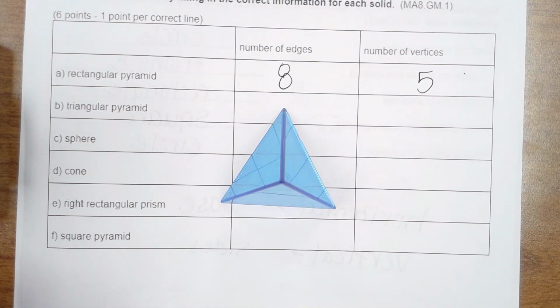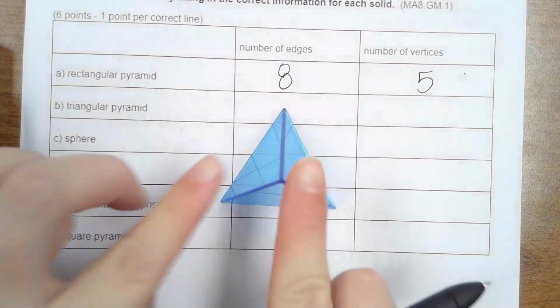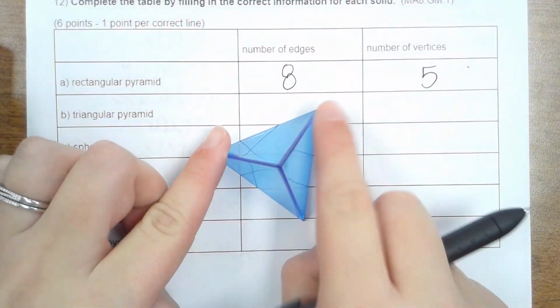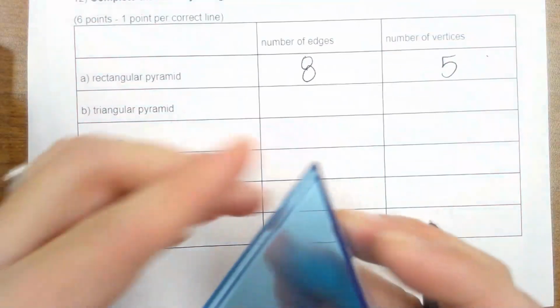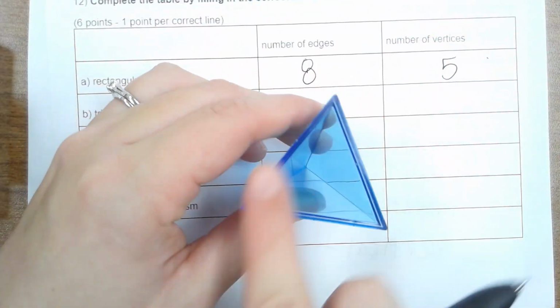All right, moving on to triangular pyramid. So your edges, you have 3 on top that form the 3 faces together, and then the 3 on bottom.